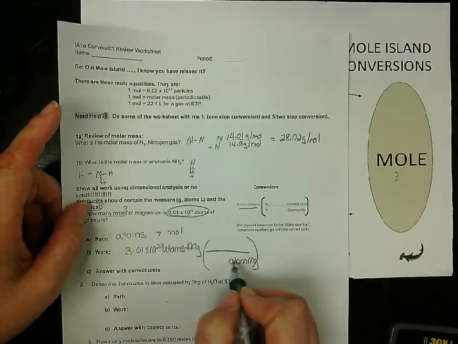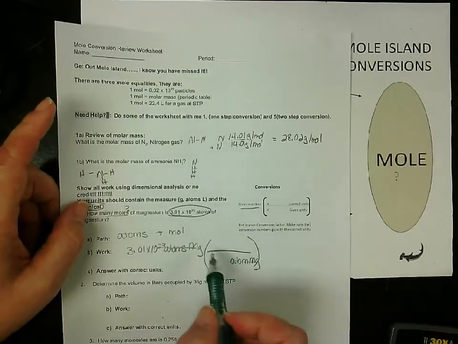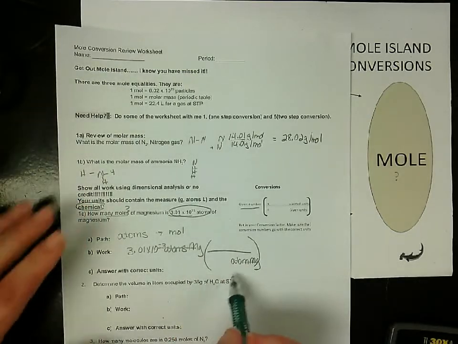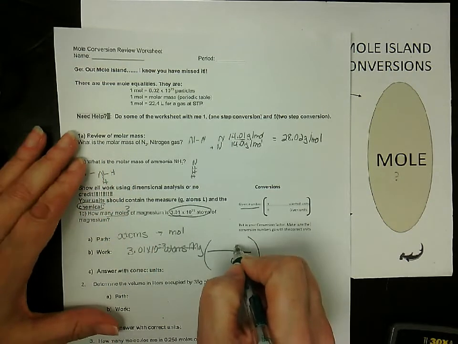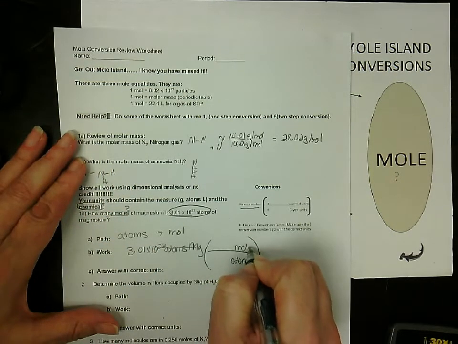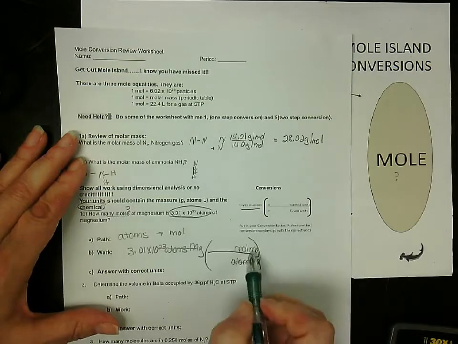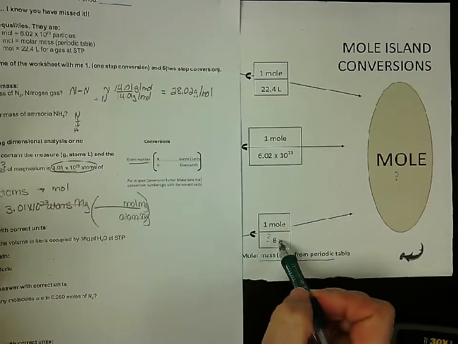Because they cross out. Just like your variables in algebra, they cross out. So that's why we put them on the bottom. And where am I going to? I'm going to moles of magnesium. And so now I have my conversion factor.